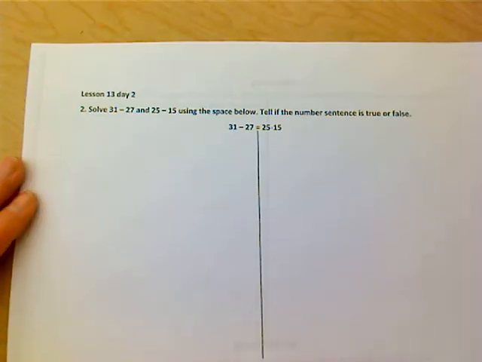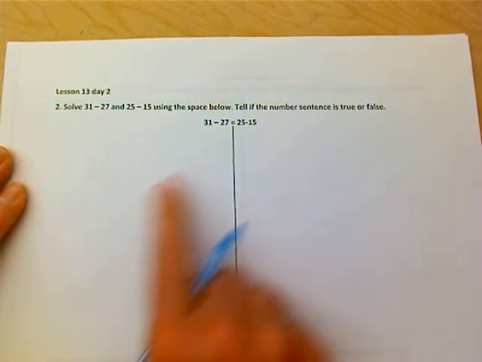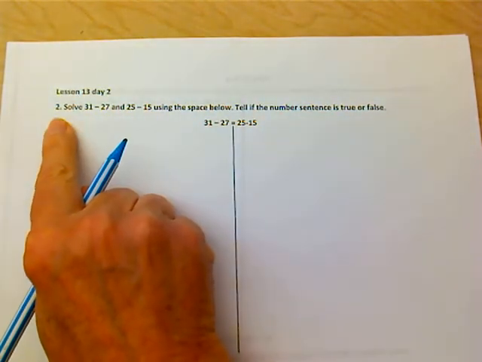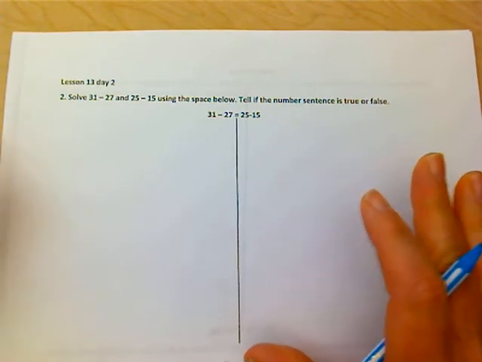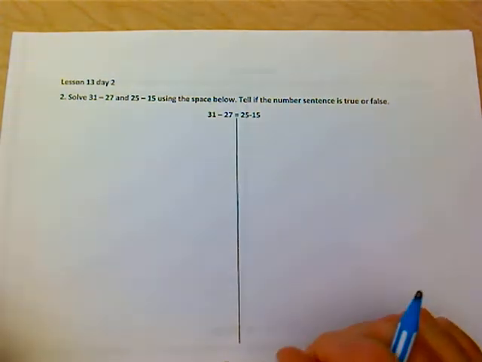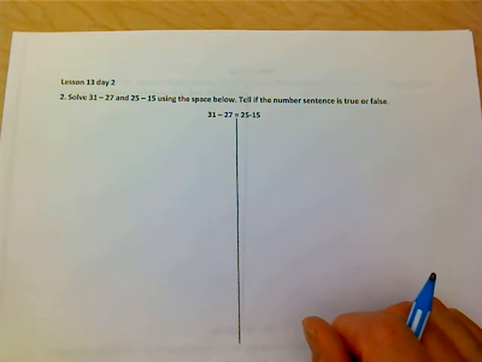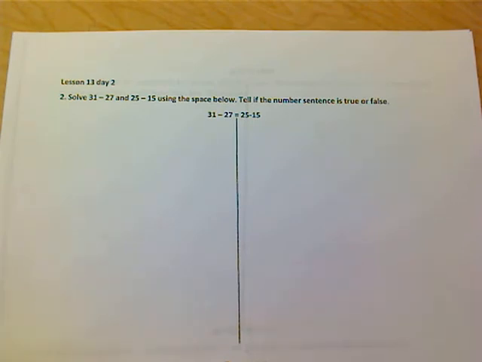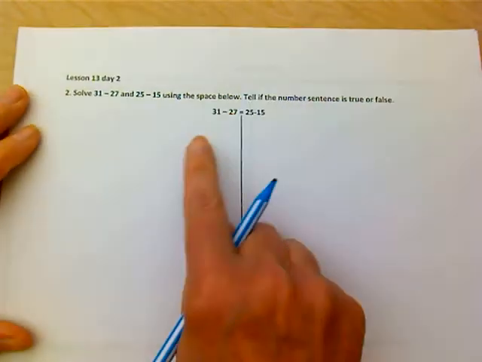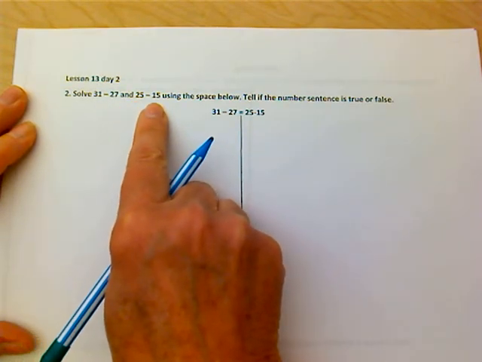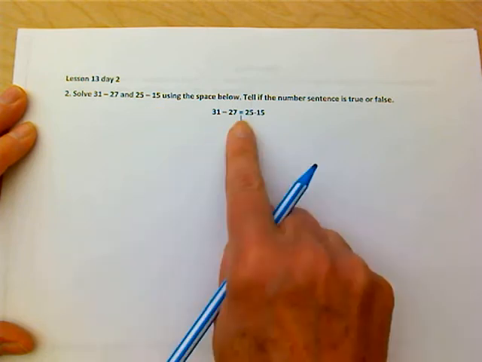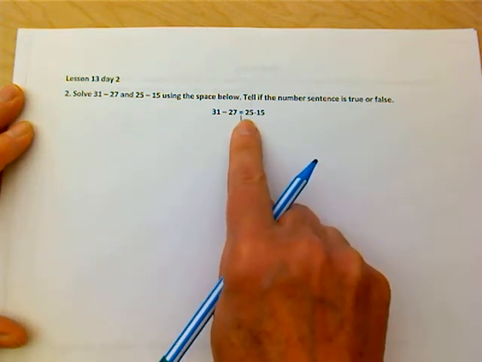Okay, are you back? So let's go ahead and look at problem number 2 that was on your worksheet. Of course, remember mine's on a larger piece of paper, and you're welcome to either do it that way or do it right on the paper. I just felt like that one was a little bit small. So we're going to look at 31 take away 27 and 25 take away 15. We're going to compare those 2 equations and decide if they are indeed equal.